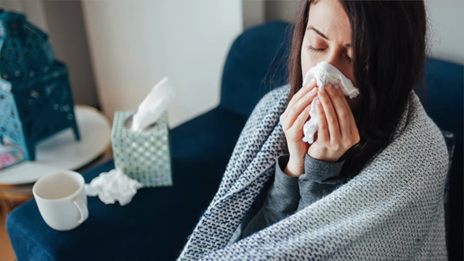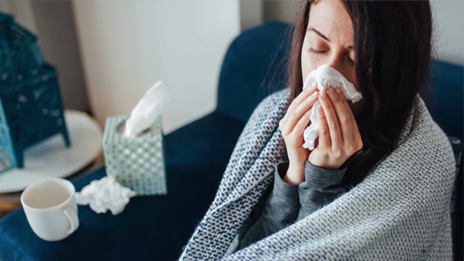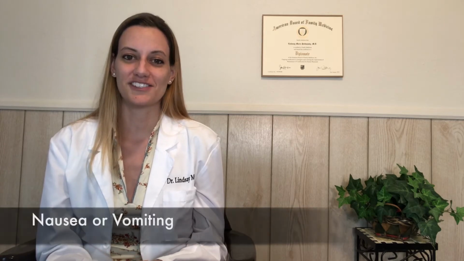What are the symptoms? The symptoms of the flu are also very similar to the common cold, however, there are some slight differences that I will go over. For the flu, you can have fever or chills, headaches, body aches, sore throat, stuffy or runny nose, and cough, as well as fatigue. Sometimes the flu can also affect your intestinal system and cause nausea or vomiting.